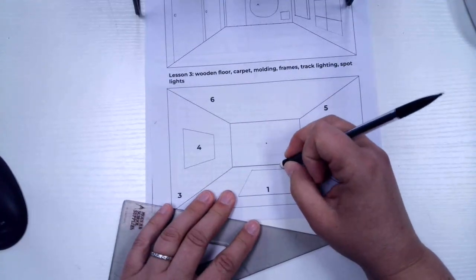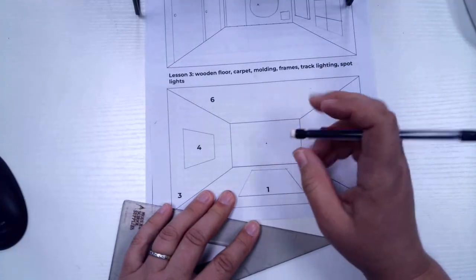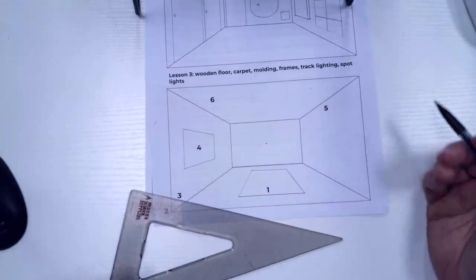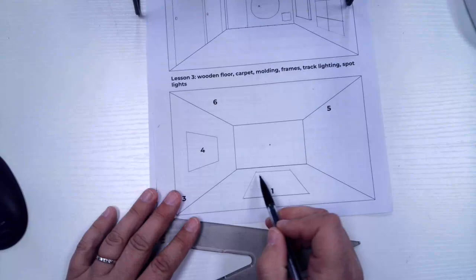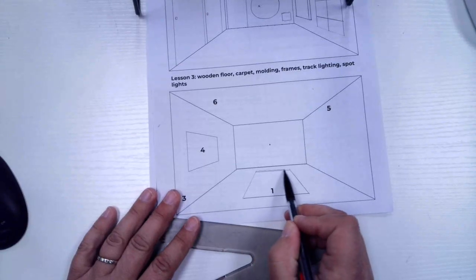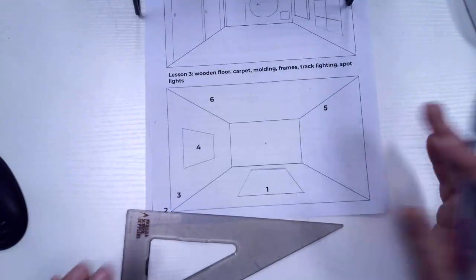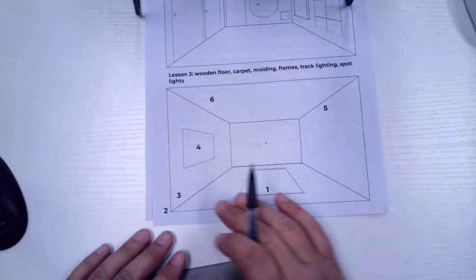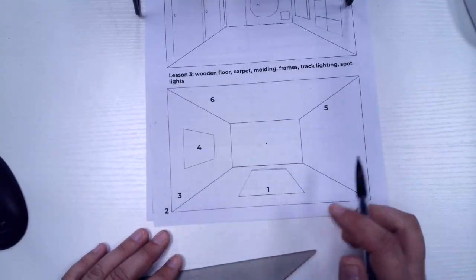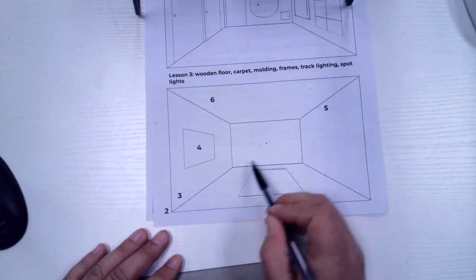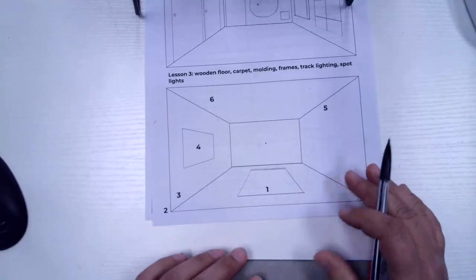And there it is. Oh, it looks kind of crooked to me. There we go. All right, so we have a rug. Now, you can place this in any space. You can move it over. As long as it goes to the vanishing point, you're fine.